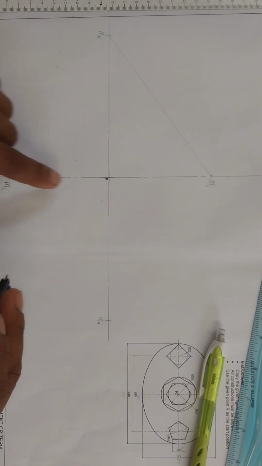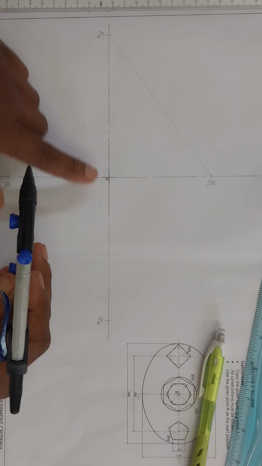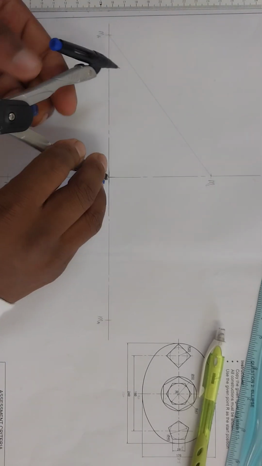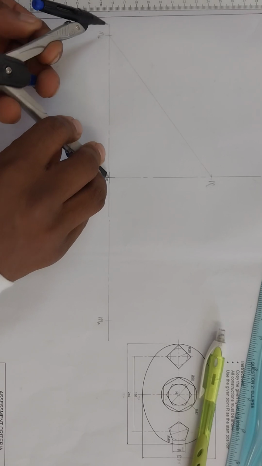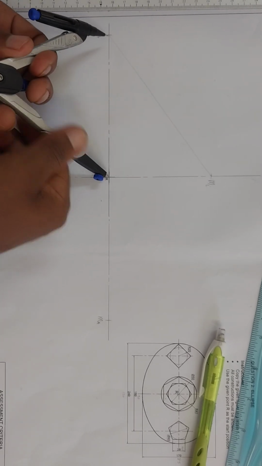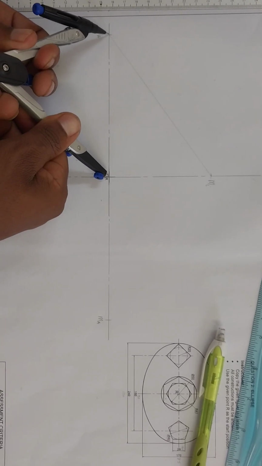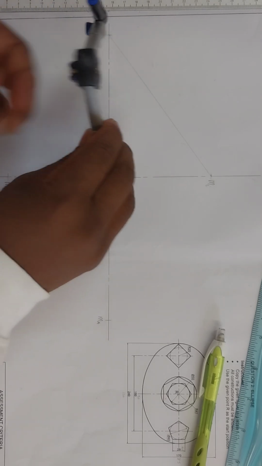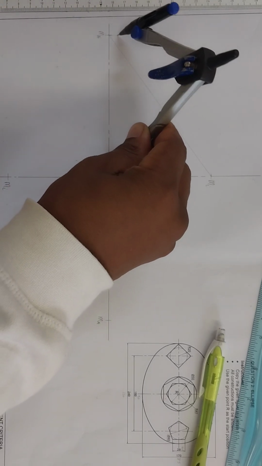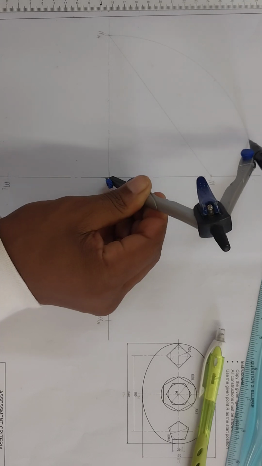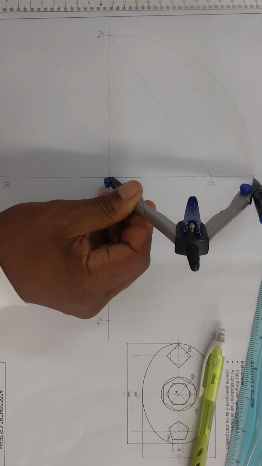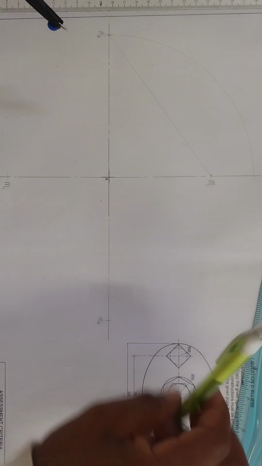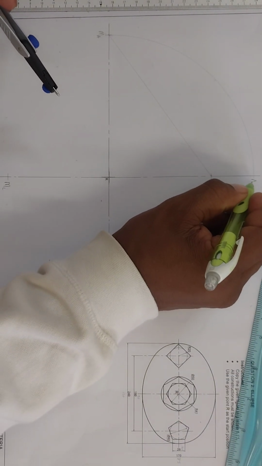Then the next step is to take this point R and MA like this. Take this measurement here and draw an arc towards MI here, like this. And this point here will give us point A.